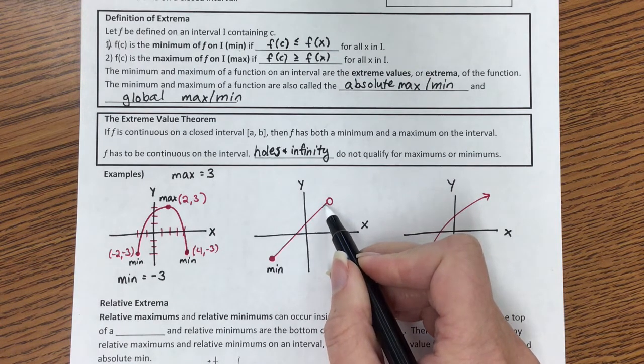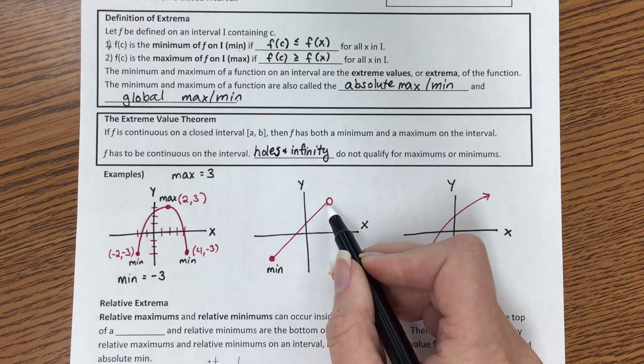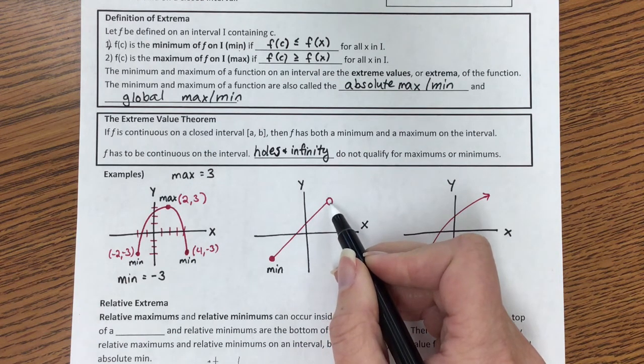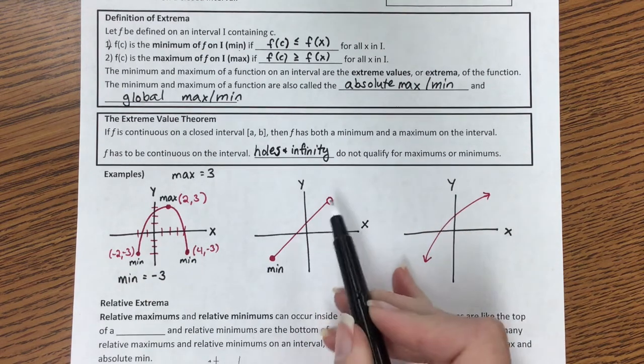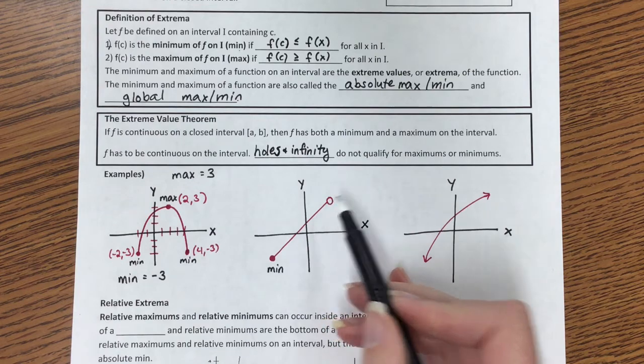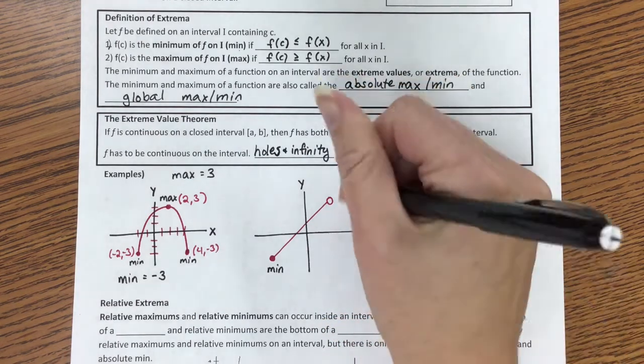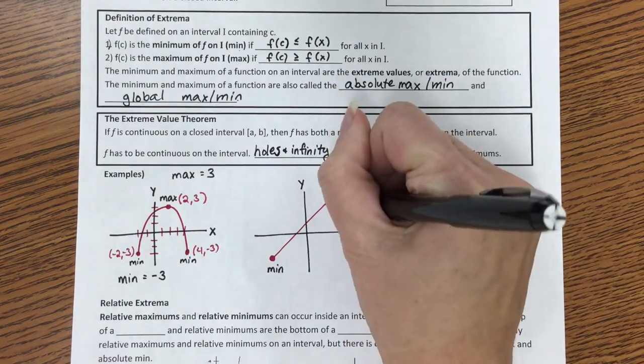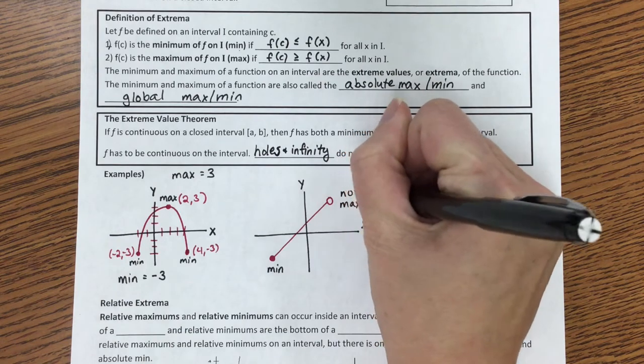Can we get closer to the point? Heck yeah, we can. Get closer, 3.99. Can we get closer? Yes, 3.9999. So we can get way, way close to that number. There's like a limit of 4, but there's no actual point there. So there's no max because of a hole.